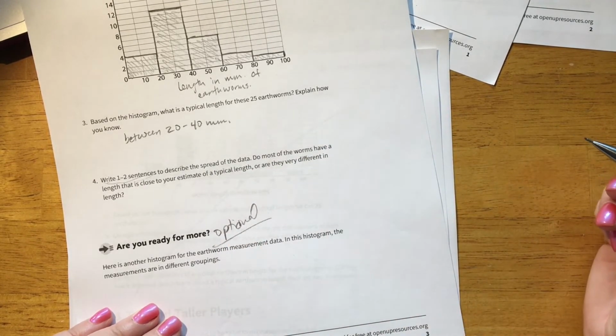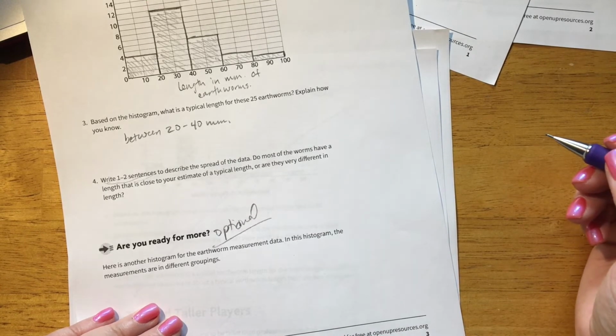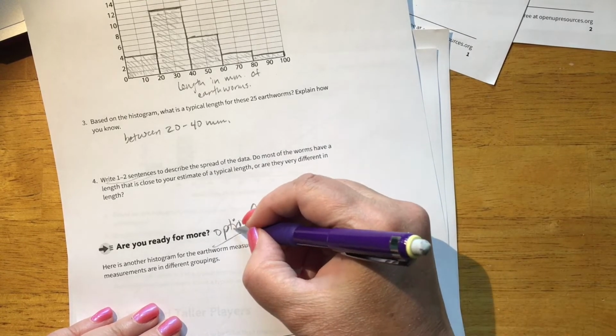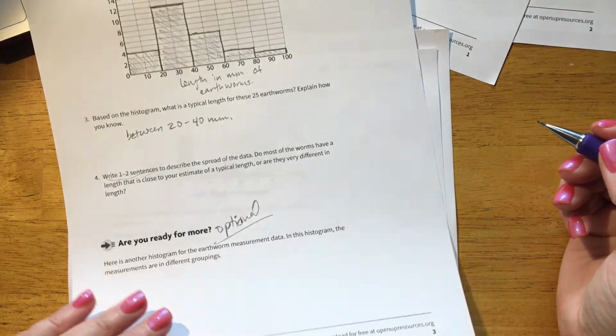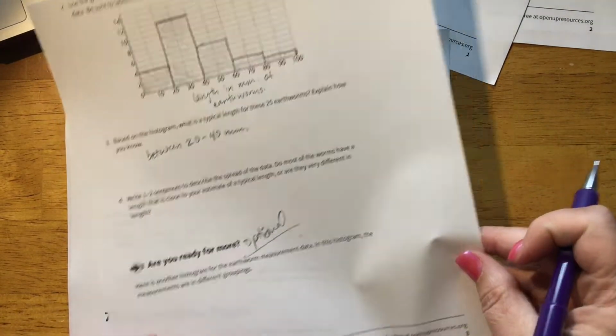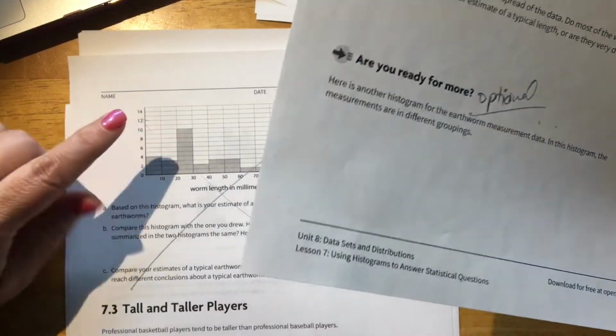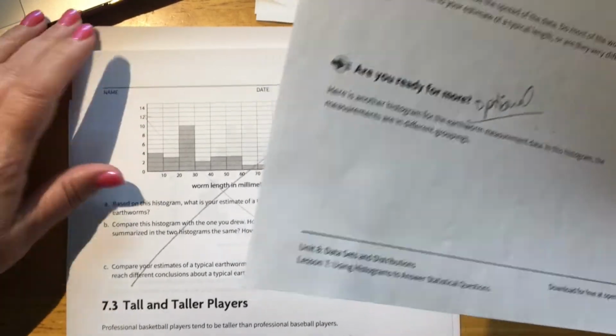I've had a couple of you tell me that you've been doing those, honor students. That's super awesome of you. If you haven't been doing those, they're just fun. I like these ones, especially in this unit. They're a lot of fun. Again, you get to answer questions about histograms on this one.